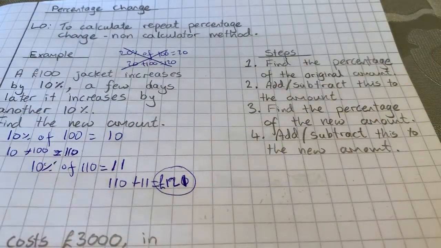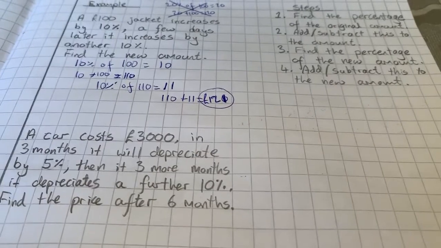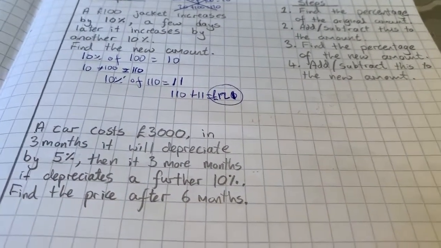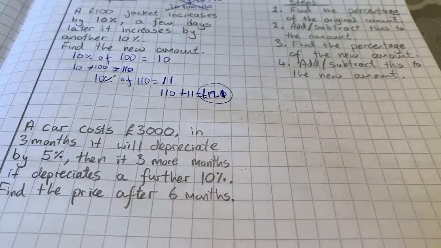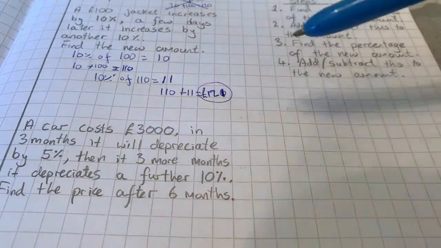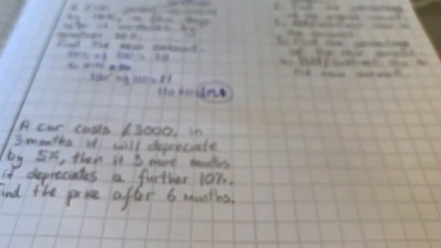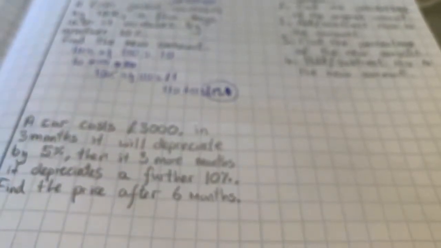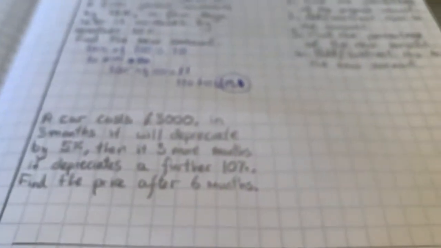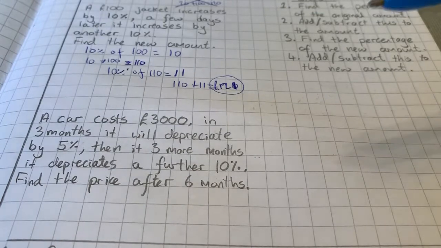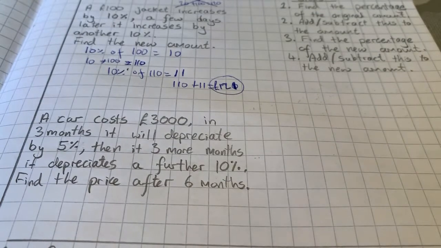So if we look at the second example down here, okay, a car costs £3,000. In 3 months, it will depreciate. Now to help you out, depreciate means go down, by 5%. Then in 3 more months, it depreciates a further 10%. Find the price after 6 months. Now, so you know, this is not the same, like I said above, as finding 15% of the original and taking it away. So what we're going to start with, find the percentage of the original amount.